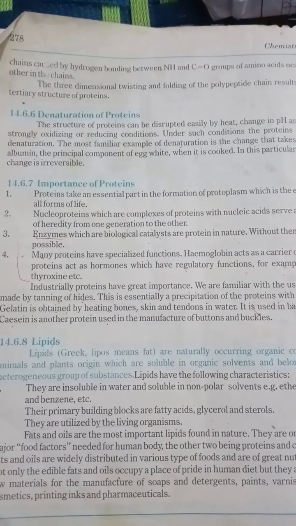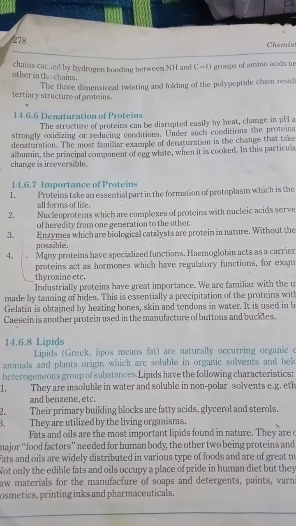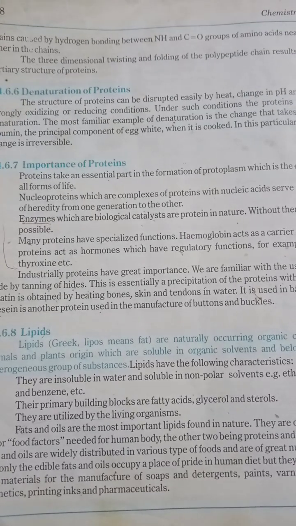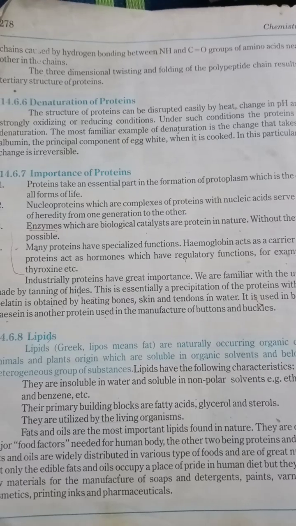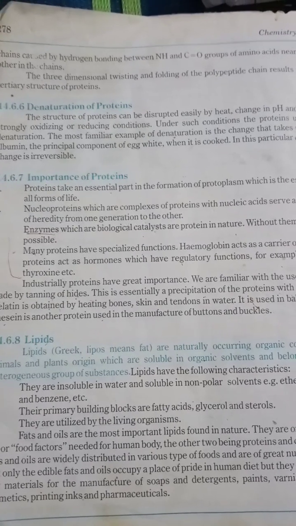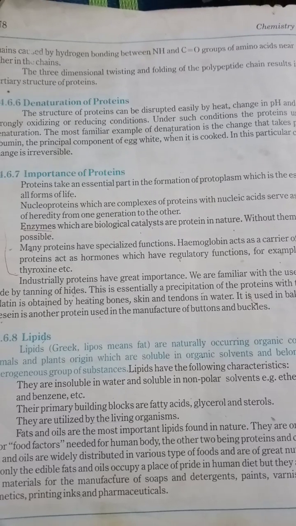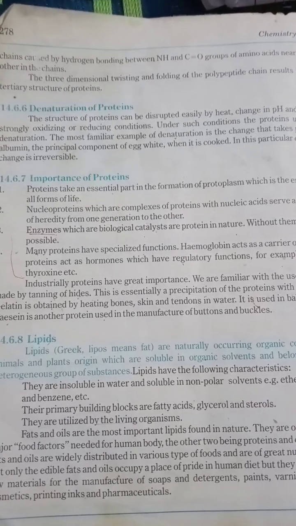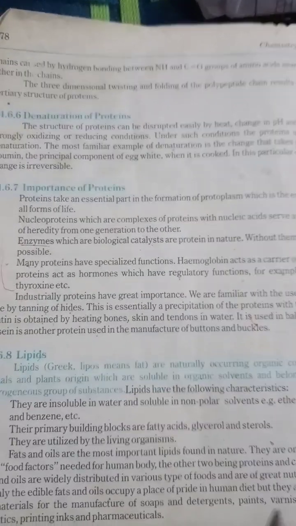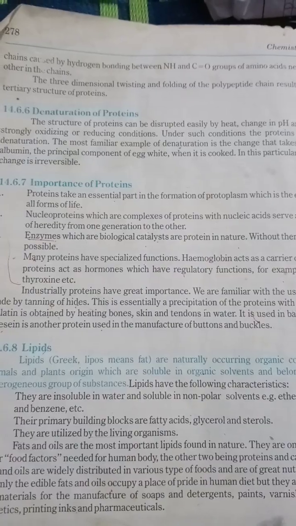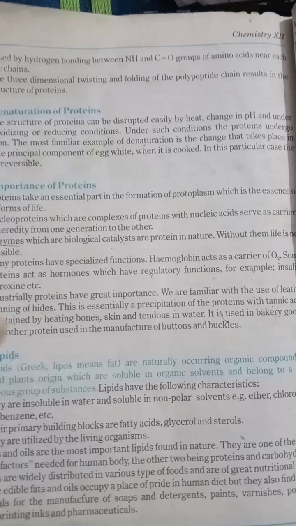There are two other fundamental components, the carbohydrates and proteins. Lipids not only have applications for living organisms, they also have industrial applications, like their use in paints, detergents, varnishes, polishes, cosmetics, and the pharmaceutical industries.